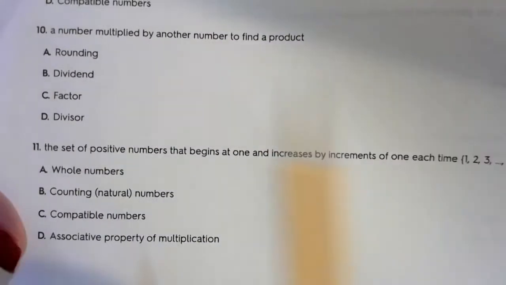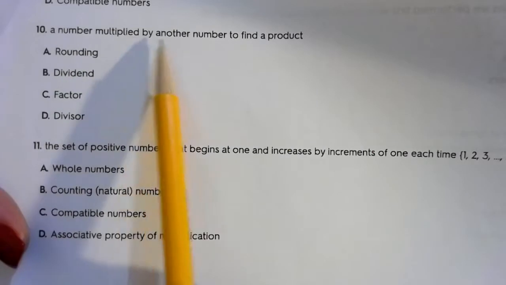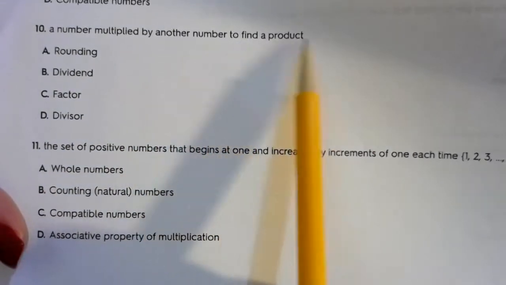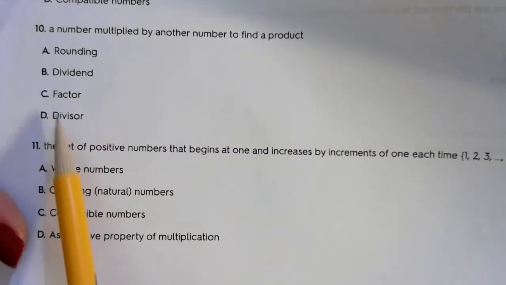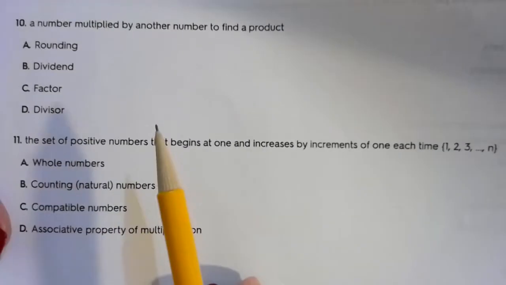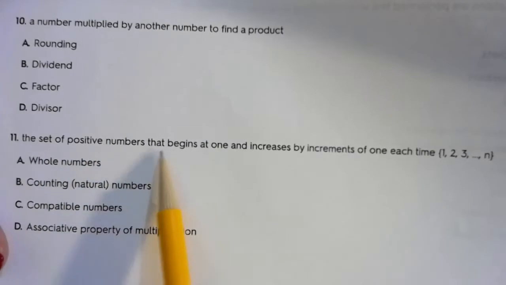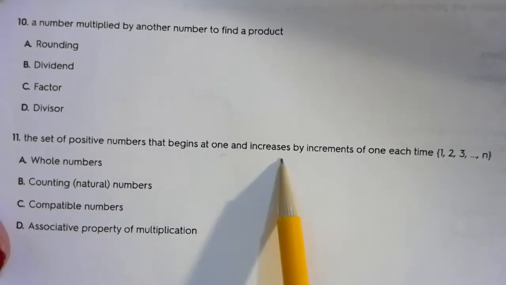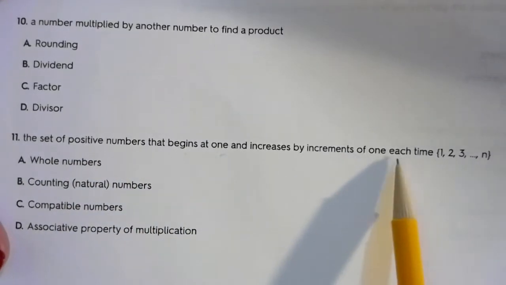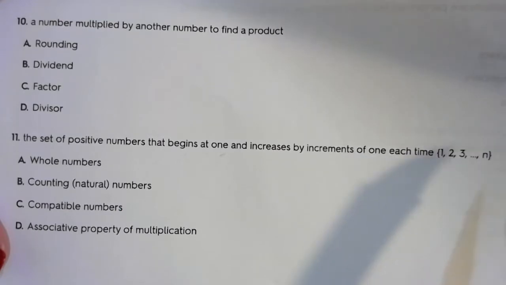Question 10. A number multiplied by another number to find a product. Rounding, dividend, factor, divisor. Question 11. The set of positive numbers that begins at 1 and increases by increments of 1 each time. 1, 2, 3, and so on.